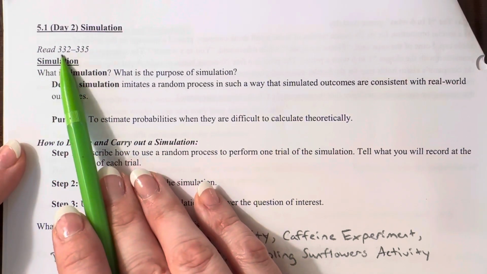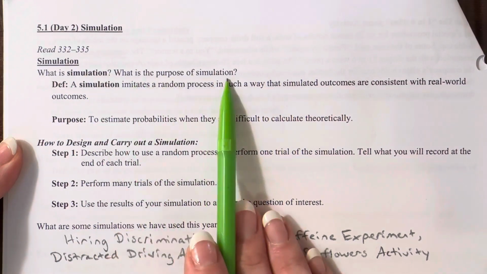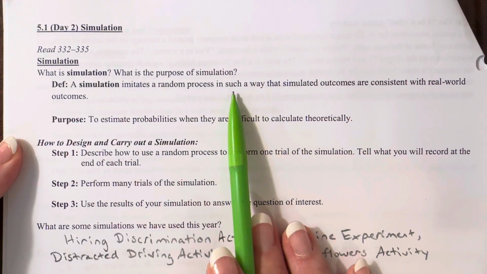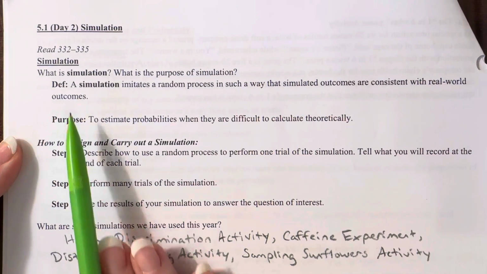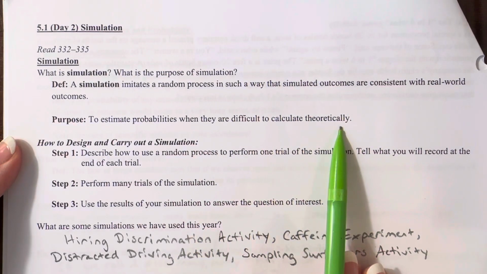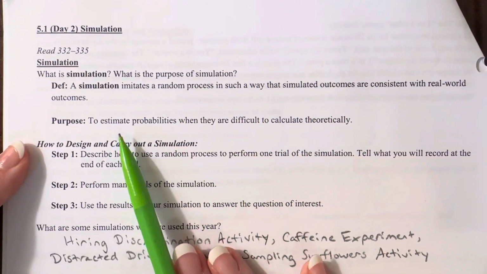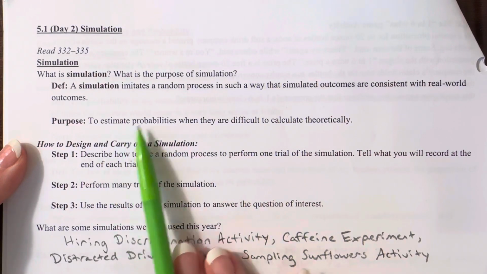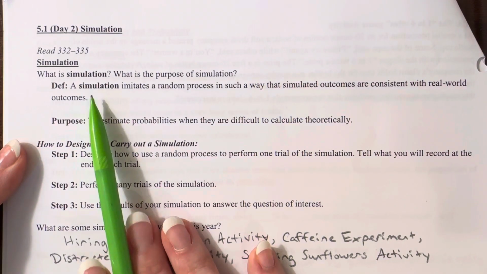You can read much of this information on pages 332 to 335. And what is simulation? What is the purpose of simulation? Now, the definition: a simulation imitates a random process in such a way that simulated outcomes are consistent with real-world outcomes. The purpose of this is to estimate probabilities when they are difficult to calculate theoretically. So when we can't use normal curve calculations, when we can't really use the basic rules of probability, when we can't use any other system, then we use simulation. It's kind of like our last resort.